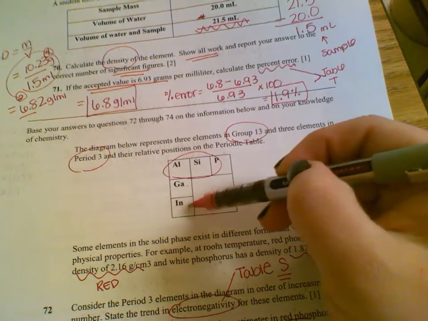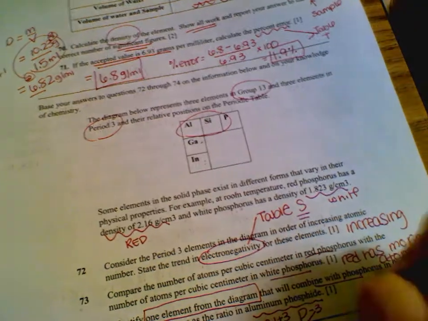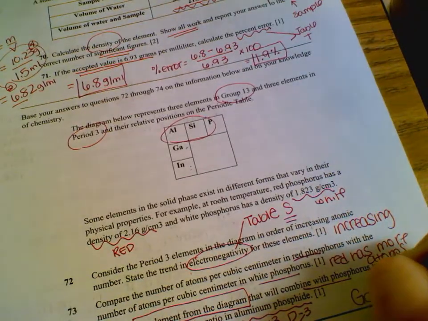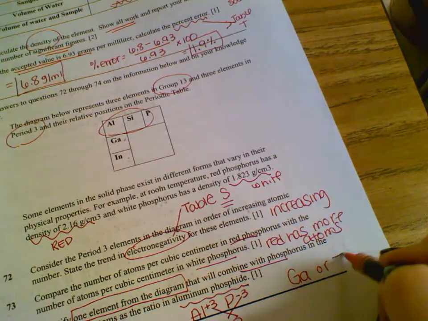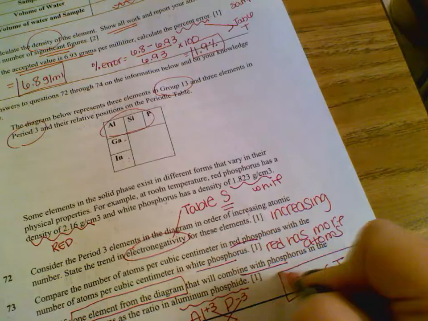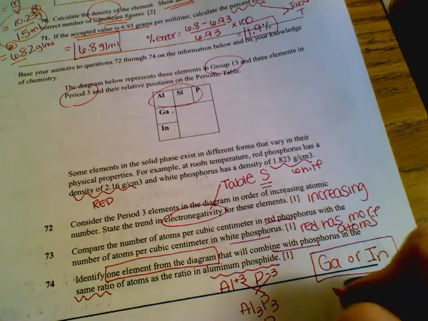So you got two options. Both of these are right. So your answer here is going to be Ga or In. Again, it's got to be one of those because they are in the same group.